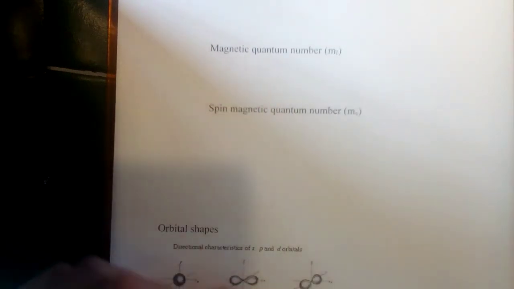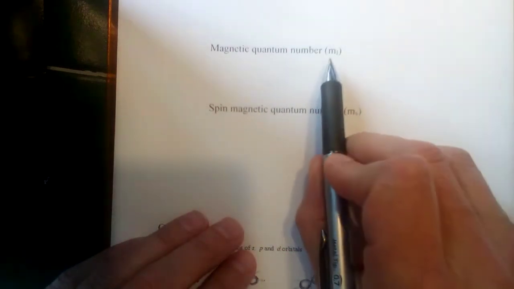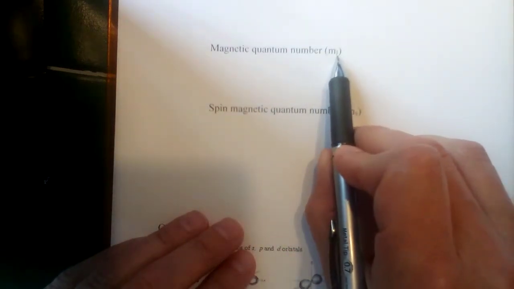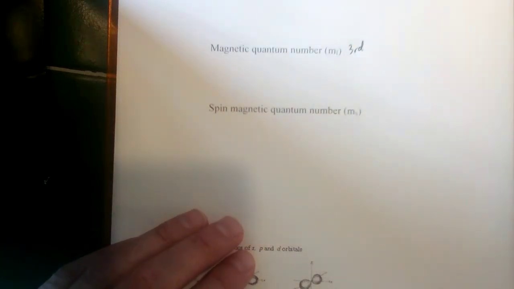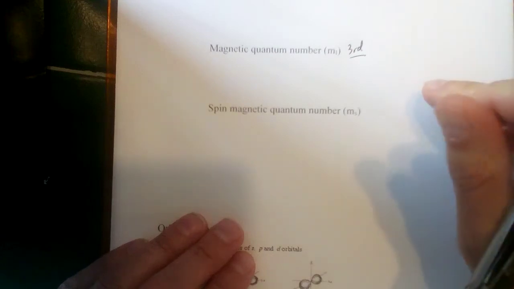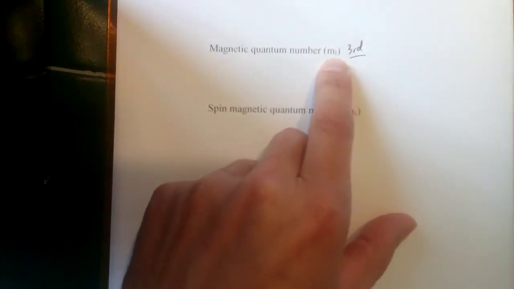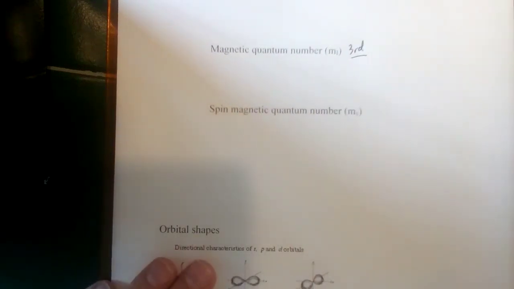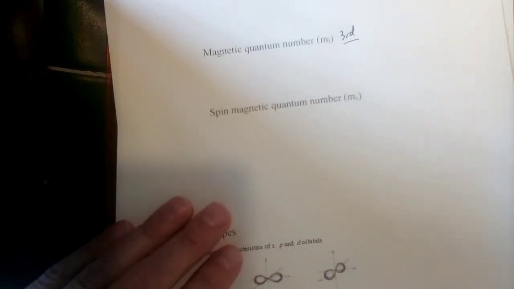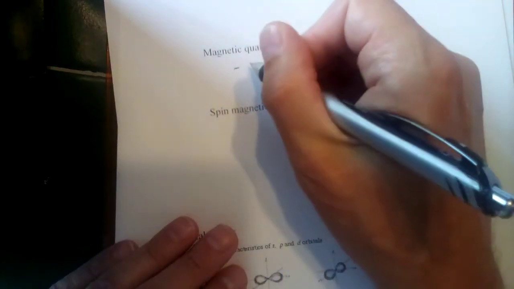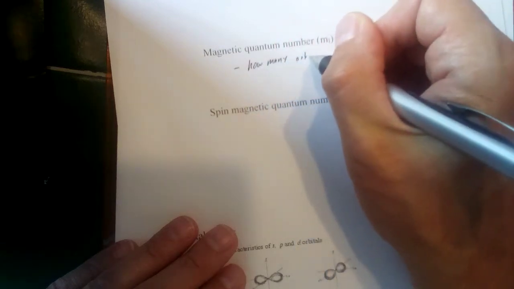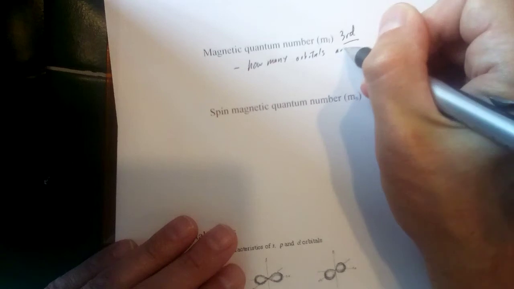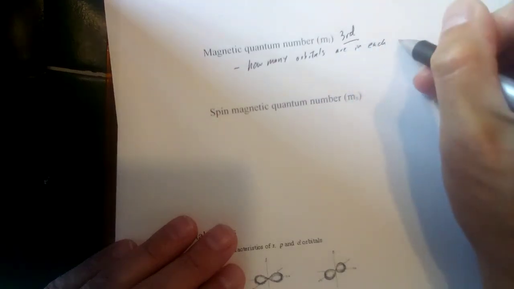The third quantum number, right? So the technical definition here is the magnetic quantum number. The symbol here is lowercase m sub L. But often when you're discussing these, this will just be the third quantum number. But you should know the abbreviations here as well, m sub L. This corresponds to orbitals. So this tells us how many orbitals are in each sublevel.